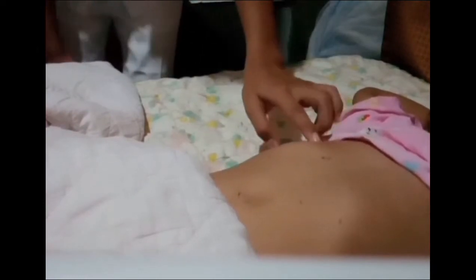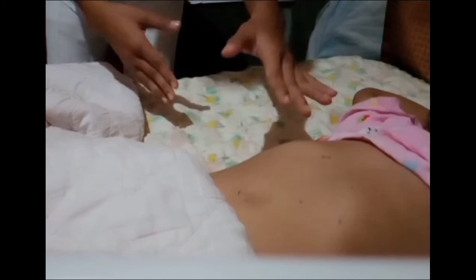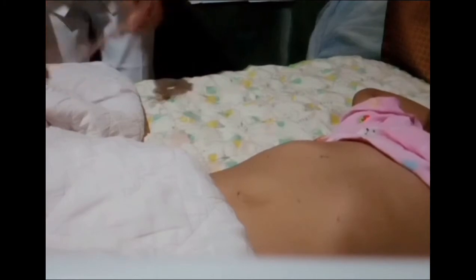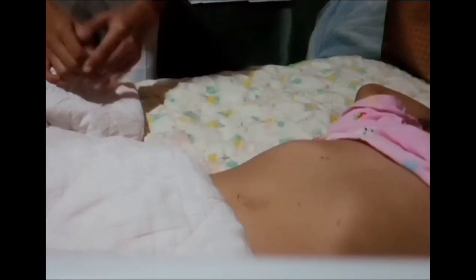It is located between the 5th and 7th intercostal spaces. Next we will measure the distance between the two marks.